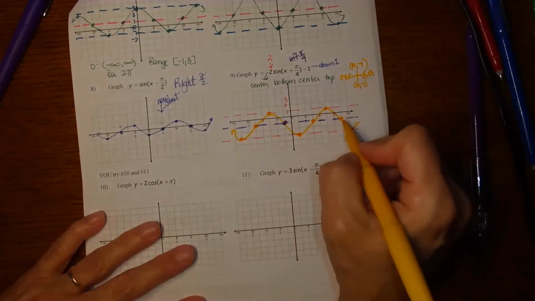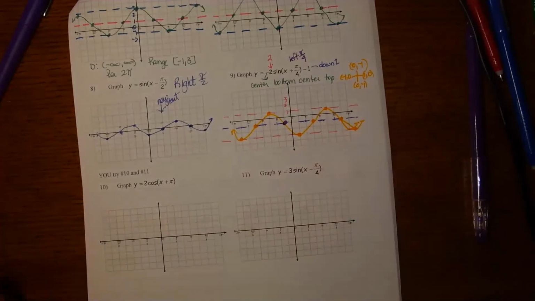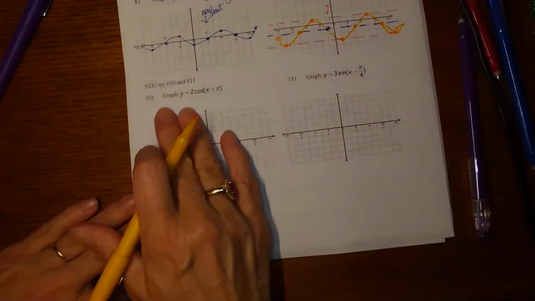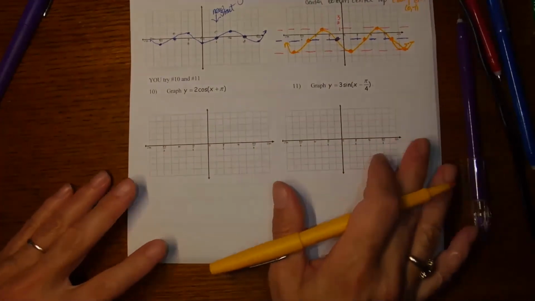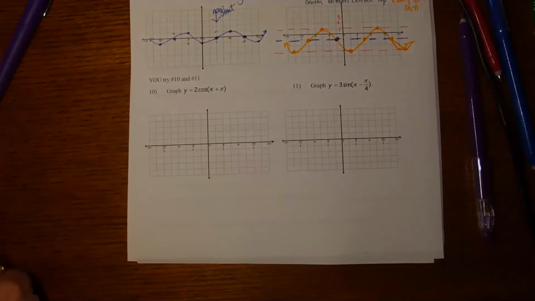Well, that didn't quite, I should be over here, but I went off the scale, off the chart, okay? So let's look at these. I want you to try these. So pause it, and then you try to do those, and then come back, and then we just have a couple little questions to do. So hit the pause button.